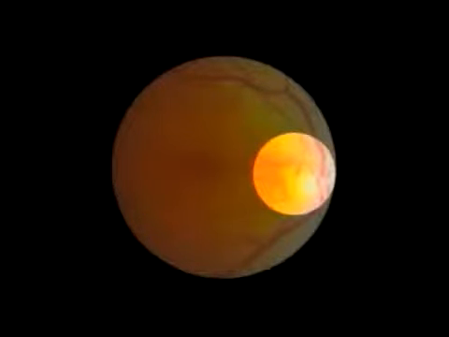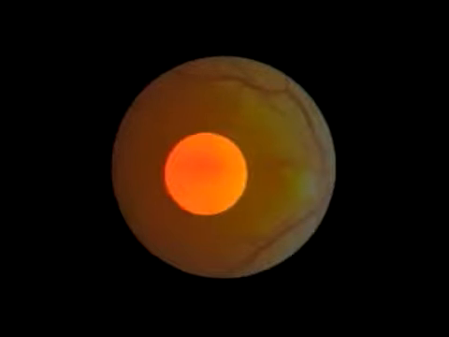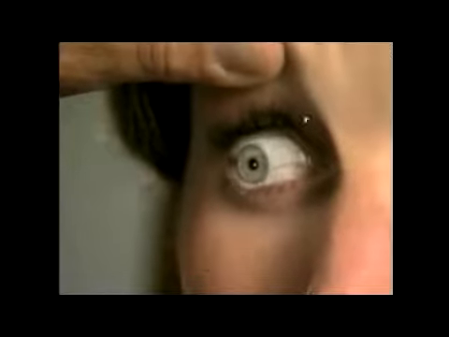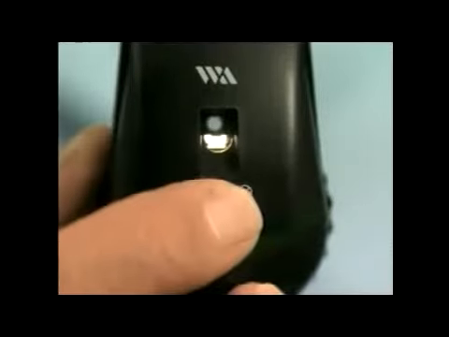To find the macula, focus on the disc, then move the light about 2 disc diameters temporally. You may also want to ask the patient to look at the light of the ophthalmoscope, which will automatically place the macula in full view. Many practitioners choose to use the red-free filter at this stage to facilitate viewing of the center of the macula.